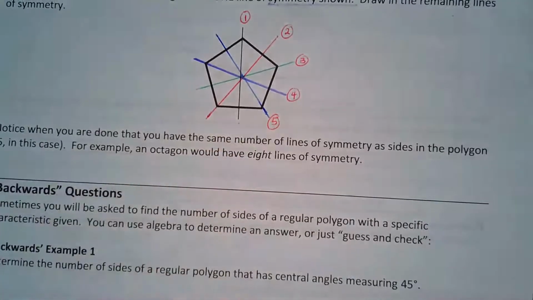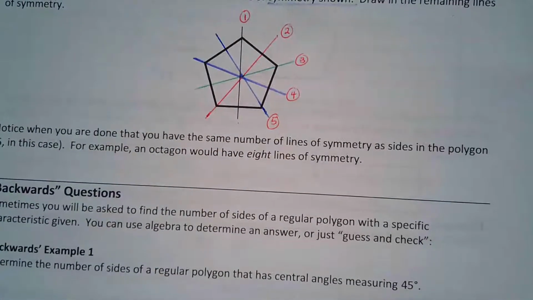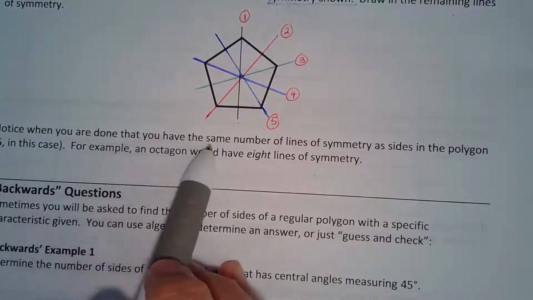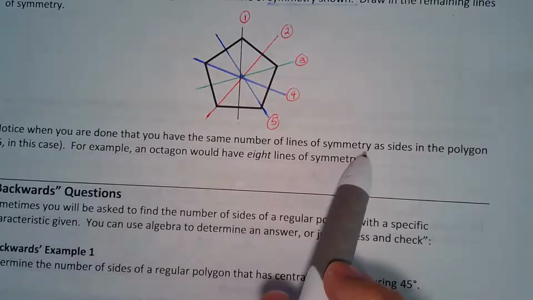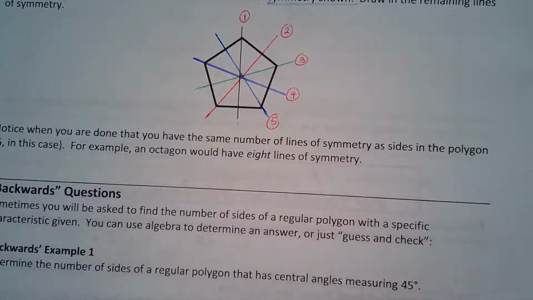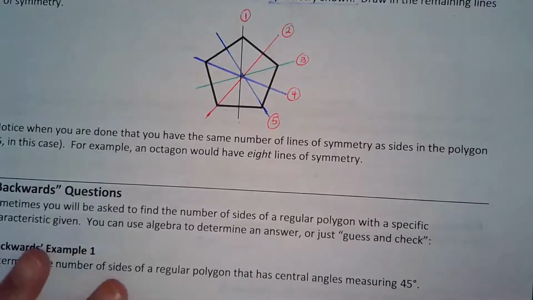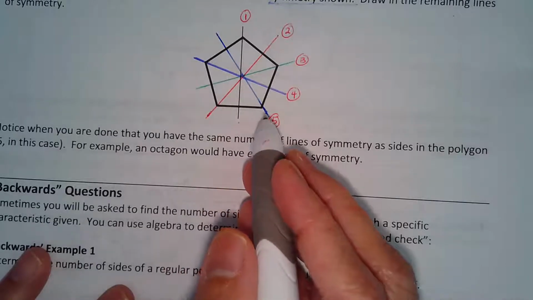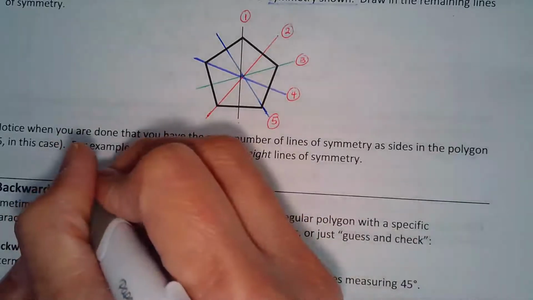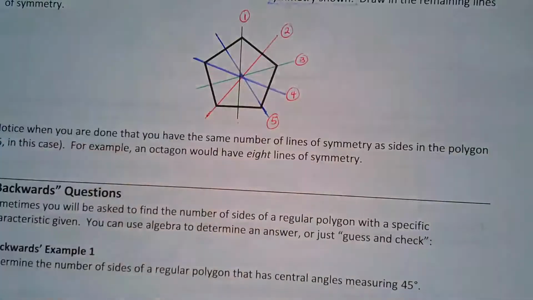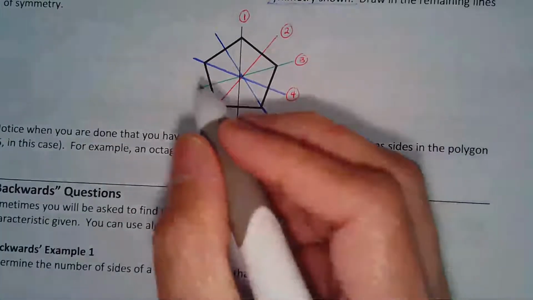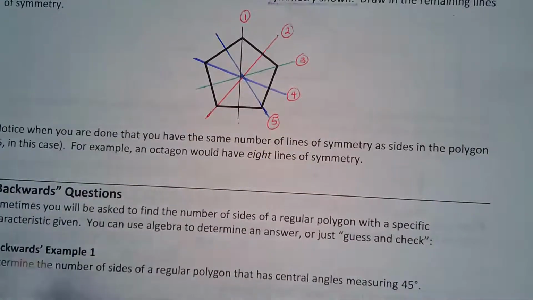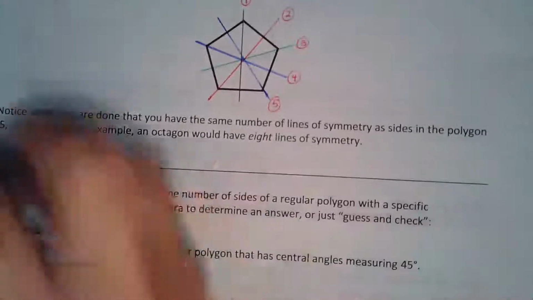Okay, so what have we noticed? Notice that when you are done, you have the same number of lines as the number of sides in a polygon. Okay, so that means lines of symmetry... is that even enough? No. Let's write down a formula here because we like formulas.